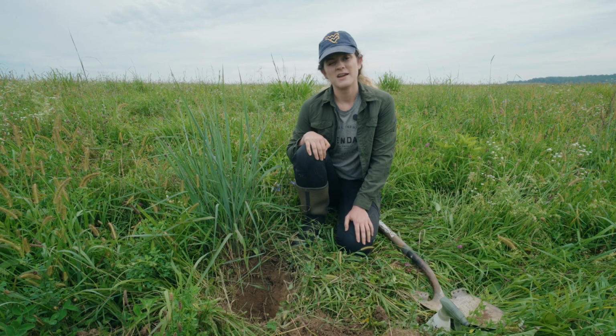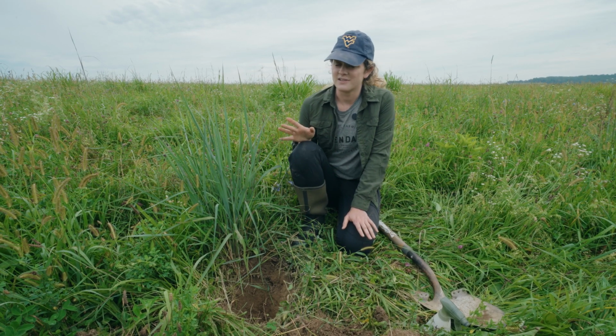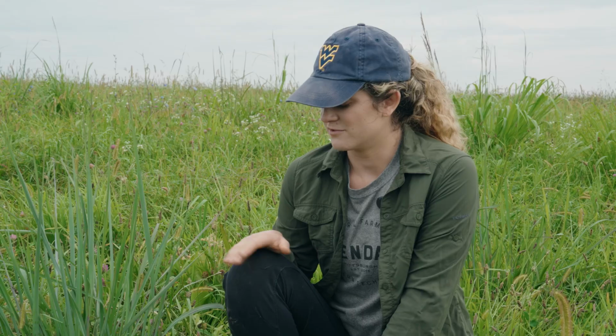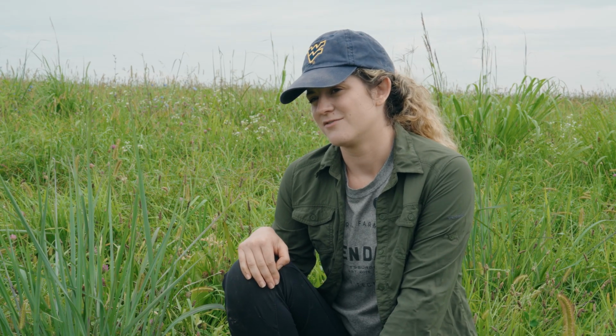And once you have your grazing management figured out, or during that time, you can start talking about soil fertility. You can build the house, but you still need to provide the food. And a lot of our soils in West Virginia are phosphorus deficient.